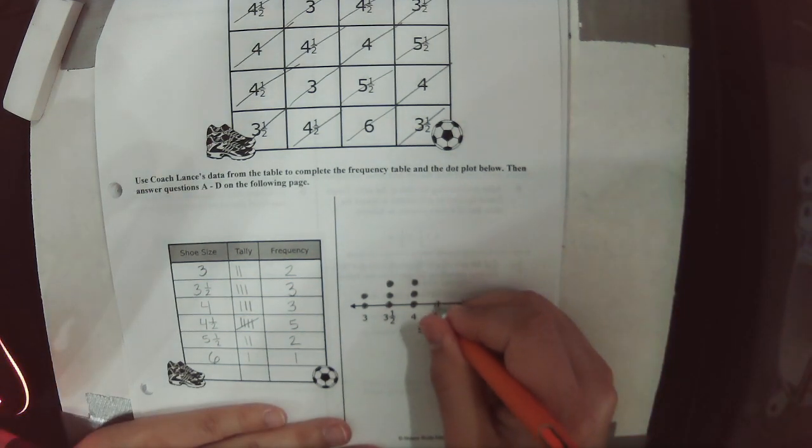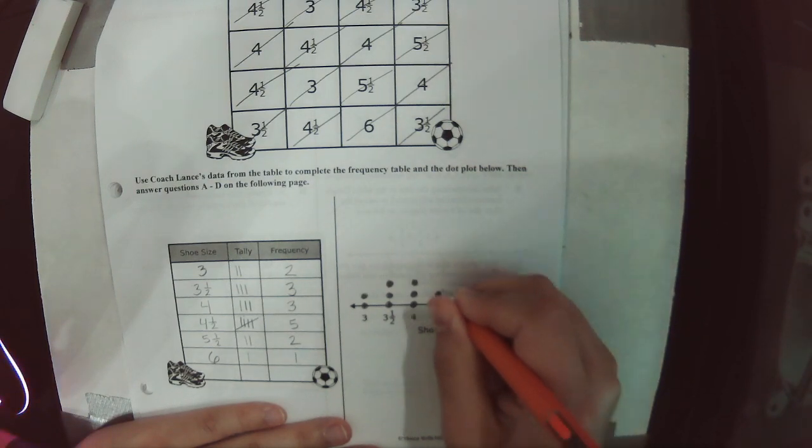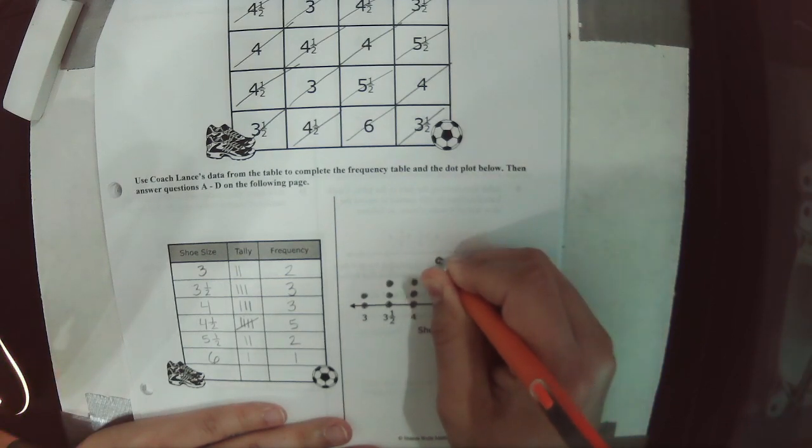What about 4.5? Really? Five. 1, 2, 3, 4, 5.